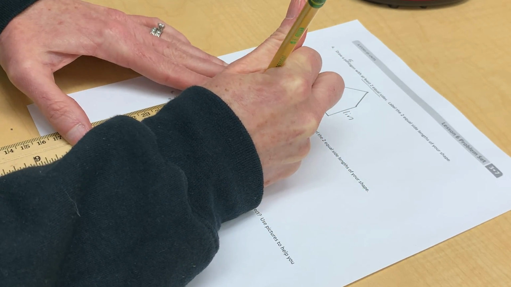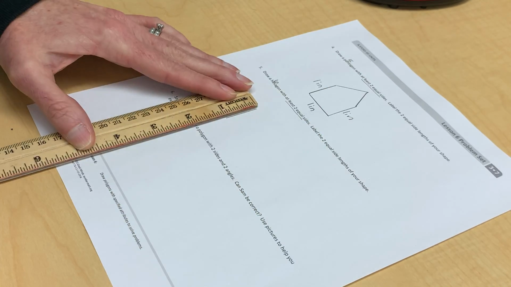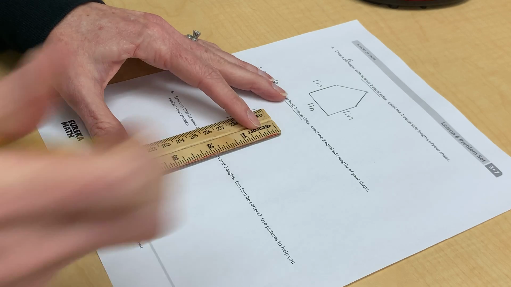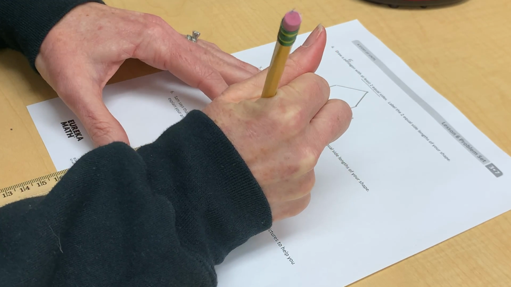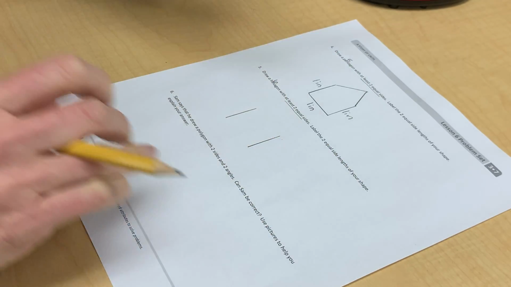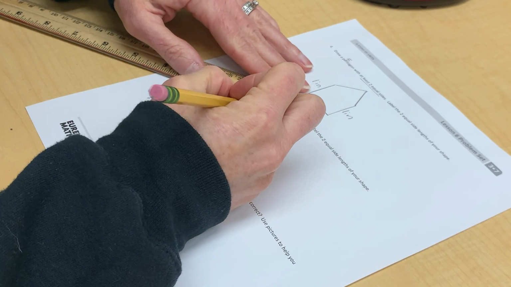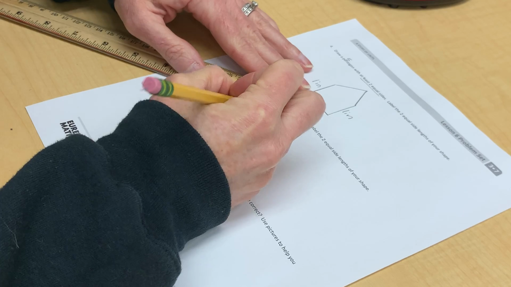So I'm going to do 1 inch here, and then I'm going to move it over and do my other inch here. And then I'm going to go up. Let's see, 1 inch here.